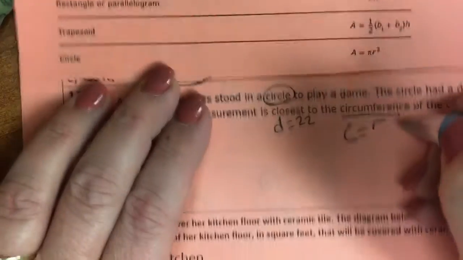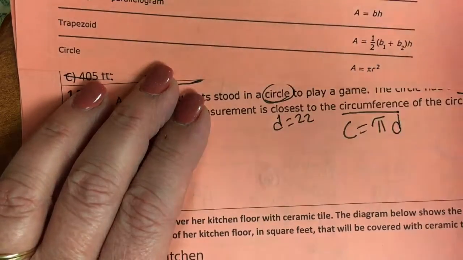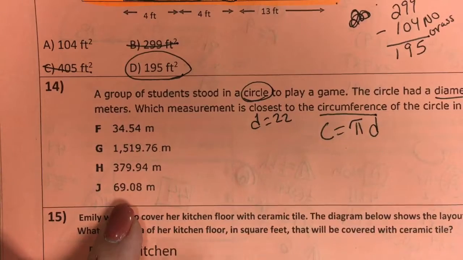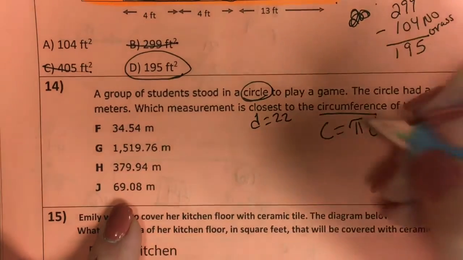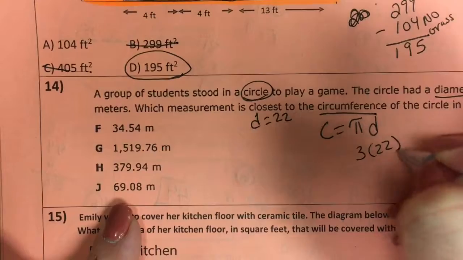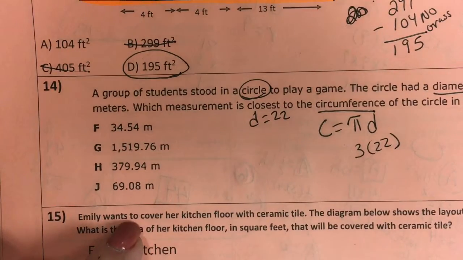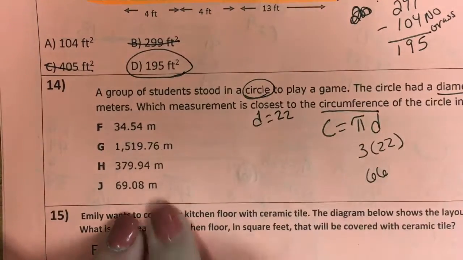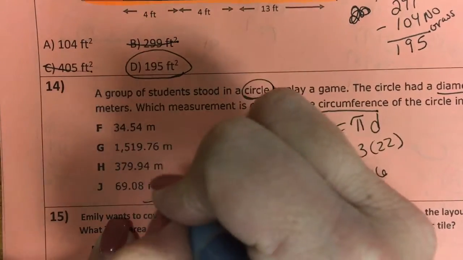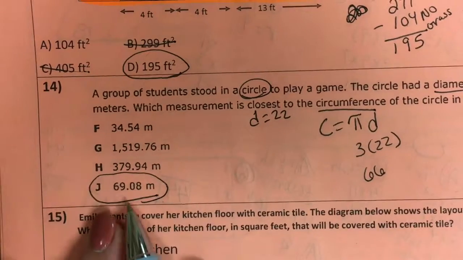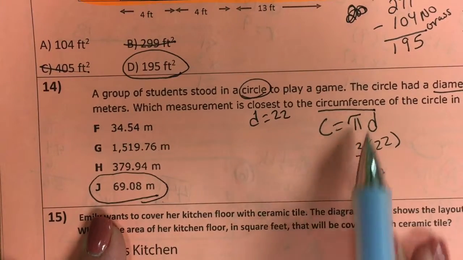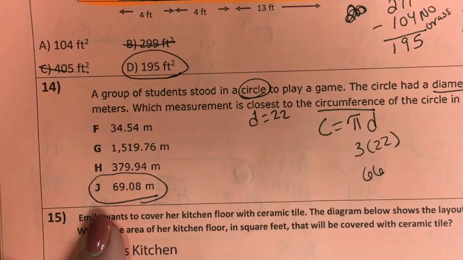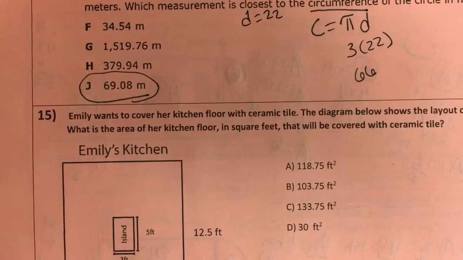Circumference is equal to pi d. I have multiple choice answers, so I can use 3 and I can get close enough. So 3 times that diameter, 22, well, 3 times 22 is 66. Which one of these is closest to 66? J. All right, it's not exactly the same because I didn't multiply with the decimals, but that's okay, I'm close enough. 66, circumference, done.